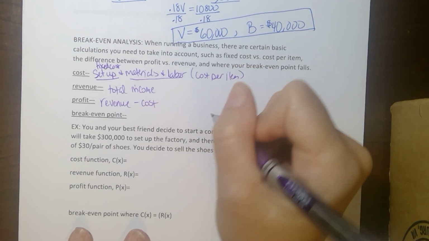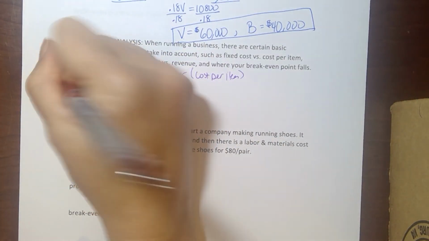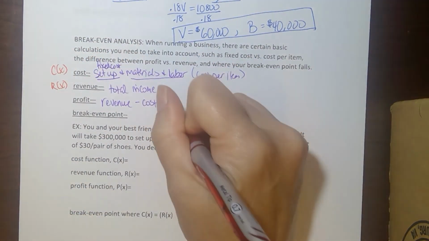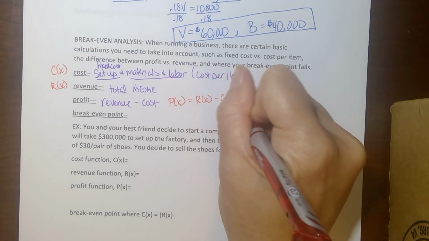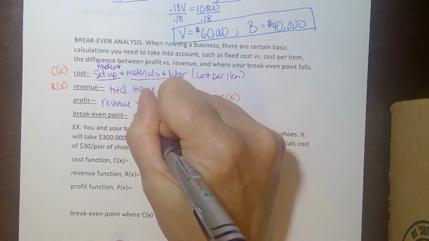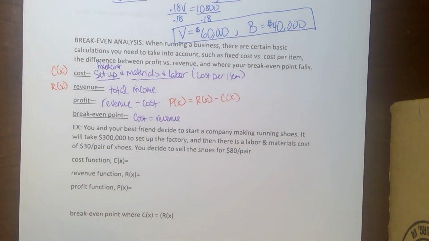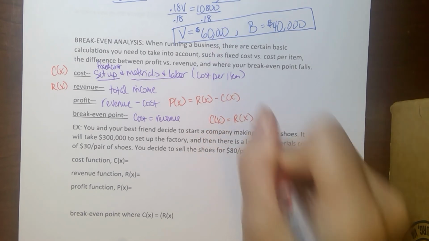So when we start talking about these in terms of functions, we're going to have a cost function. We're going to have a revenue function. And our profit function, P of X, is going to be equal to that revenue function minus the costs. My break-even point occurs when my cost, the money I spent, is equal to my revenue, the money I bring in. So in terms of functions, my break-even point occurs where the cost function is equal to the revenue function.